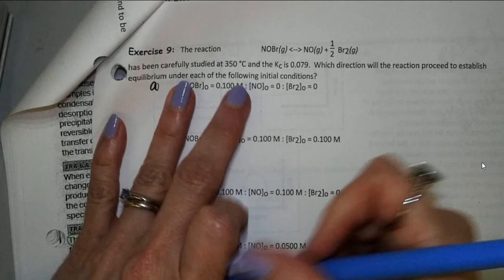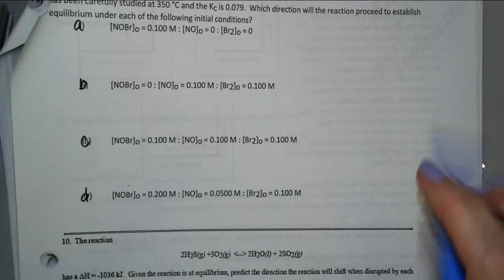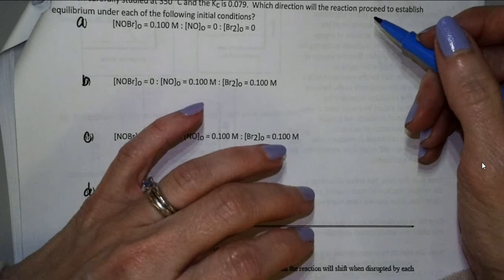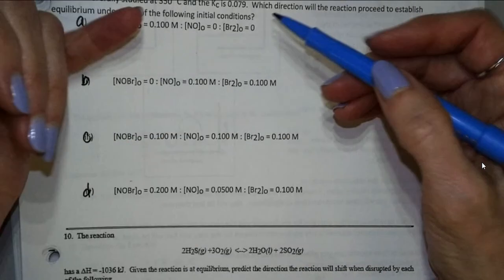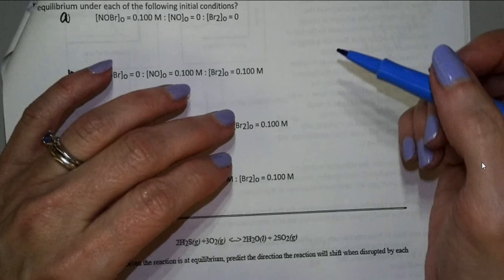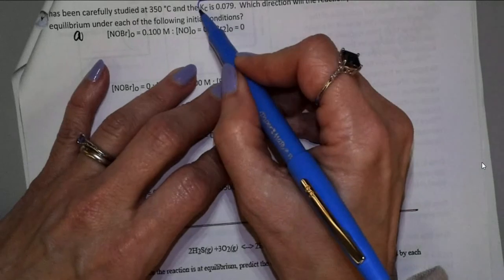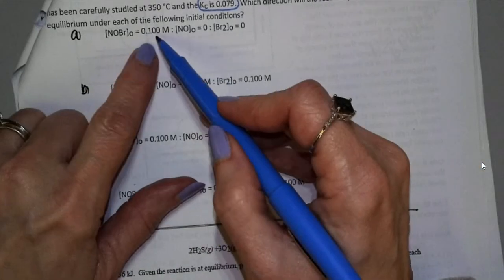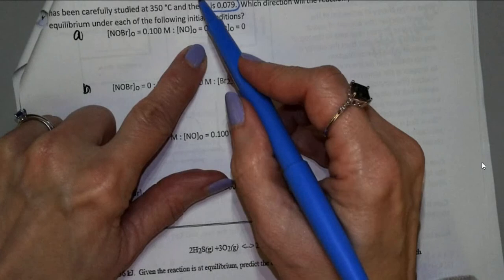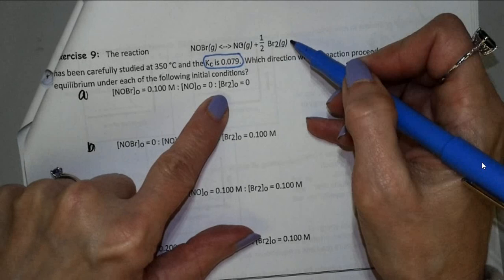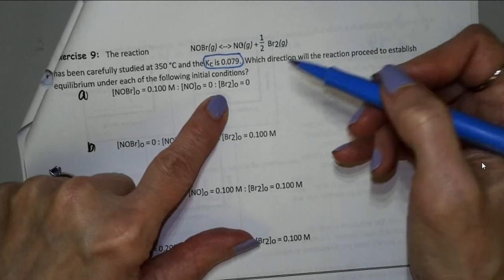We don't know what these concentrations are, so we're going to look at that and determine, is it going to shift right or left? So let's look at this. We have K is 0.079, right? Well, look at this. I have a 0 and a 0. If I look at my reaction, I start off with 0.1 molar, but these two are going to be zeros. What's the only way it can shift? It can only shift to the right to make more products, right? That's the only thing that can happen. We don't even have to do the calculations because what happens when you put zeros in there? So it has to shift right.